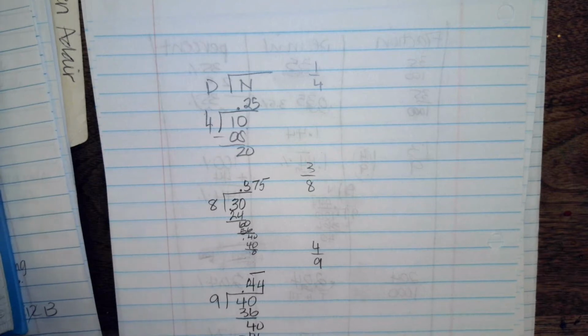All right. Any questions on any of that? Repeating and terminating? Or any of what we've done so far? No. Okay. Let me find out what is next. It's adding and subtracting integers.